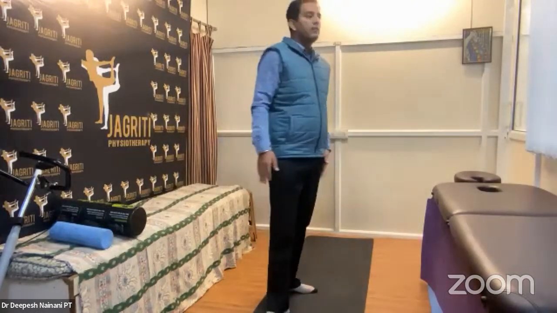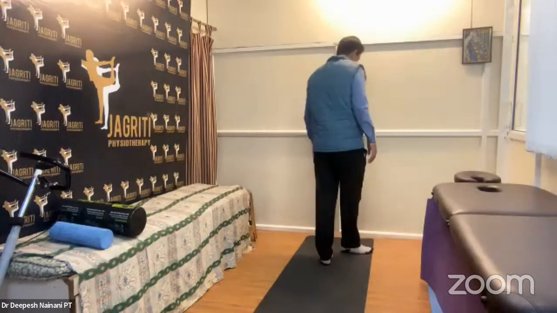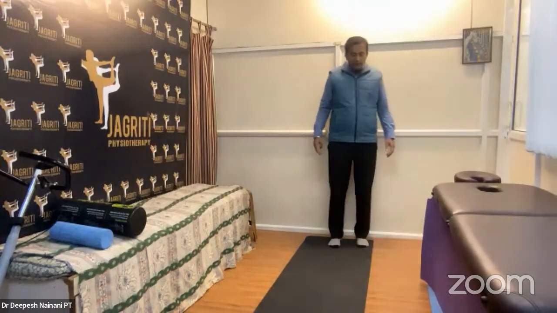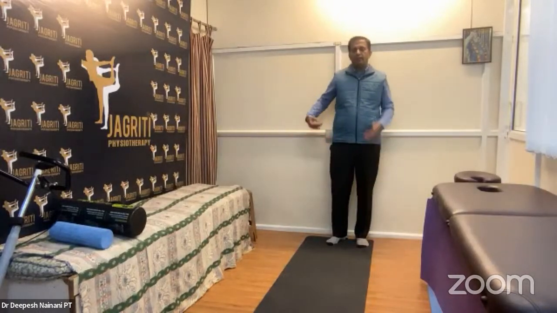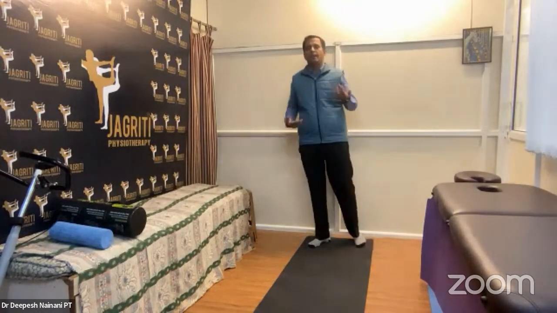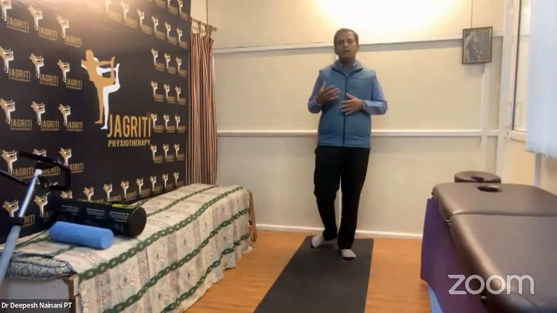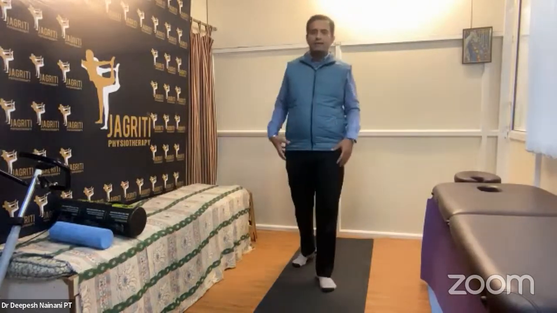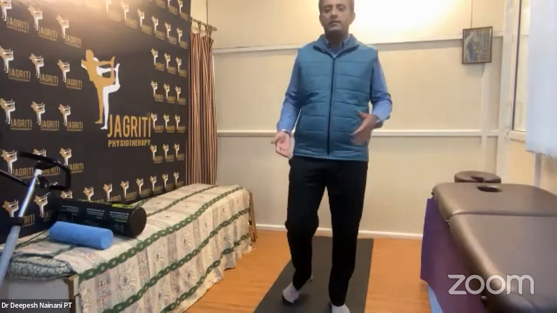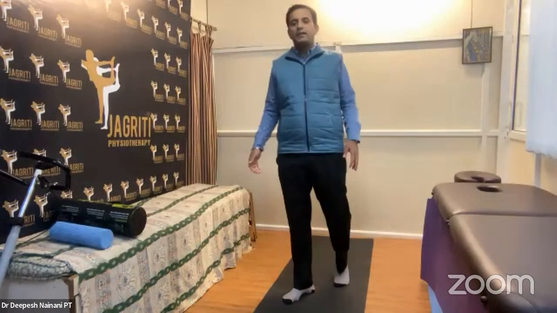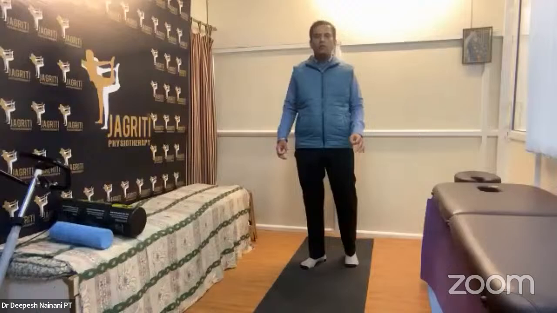Now we will do it with the left leg. The first leg which will move is our affected leg. If I'm having pain on the right side, then I have to start all these gait patterns from the right side. If I'm having a problem on the left side, then I have to start all the patterns, all the walking initiations, from the left side. That is a very important thing to remember.